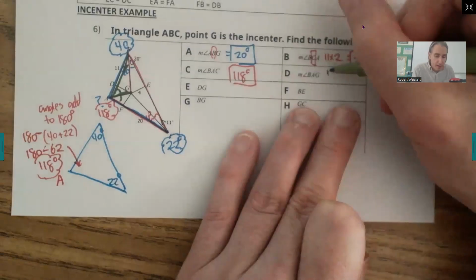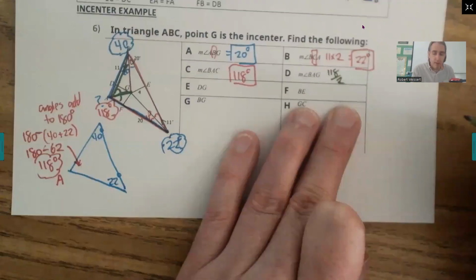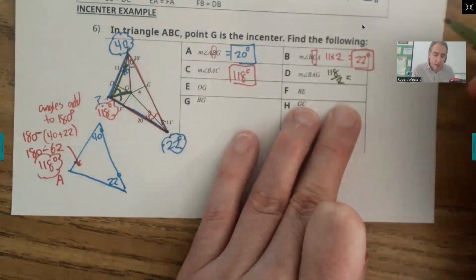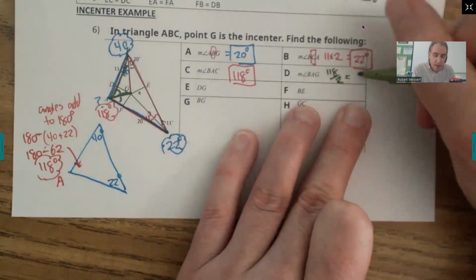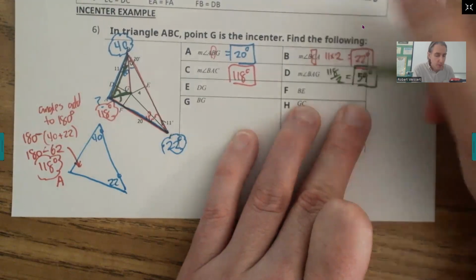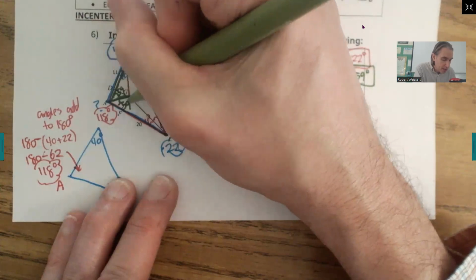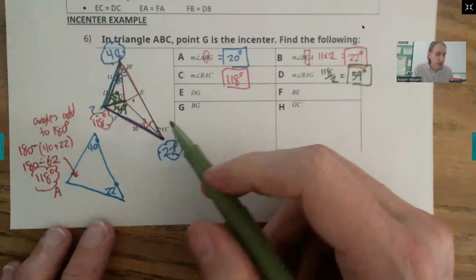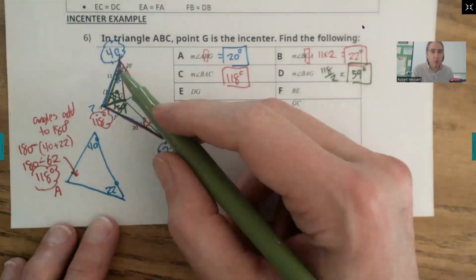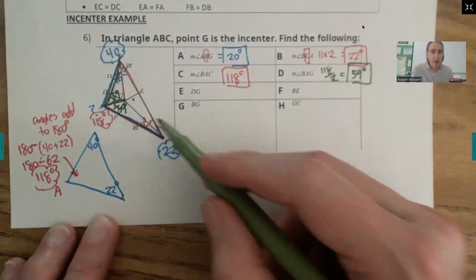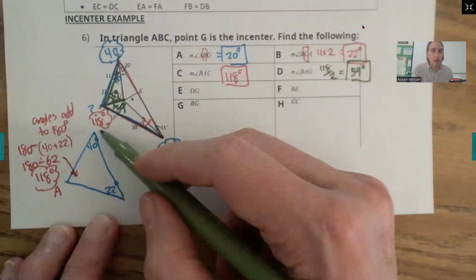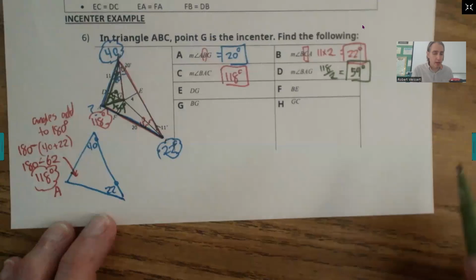Use your calculator if you need to. That's going to give you 59 degrees. So both of these are going to be 59 and 59 degrees. And now I have all the angles, 59, 59, 20, 20, 11, 11, and then 22, 40, and 118, all adding up to 180 degrees.